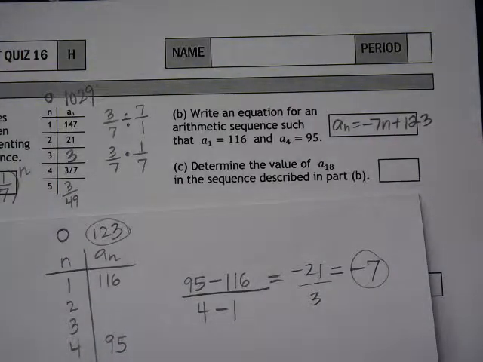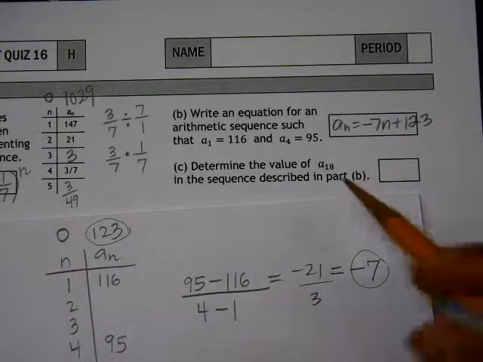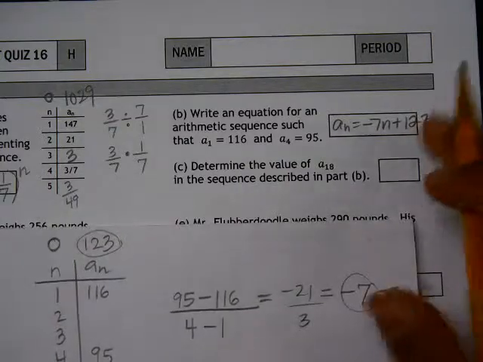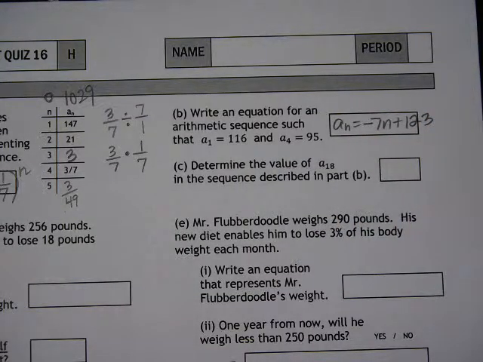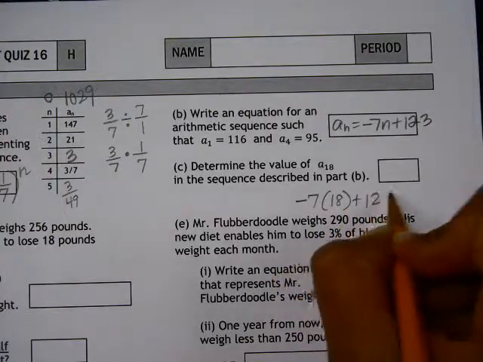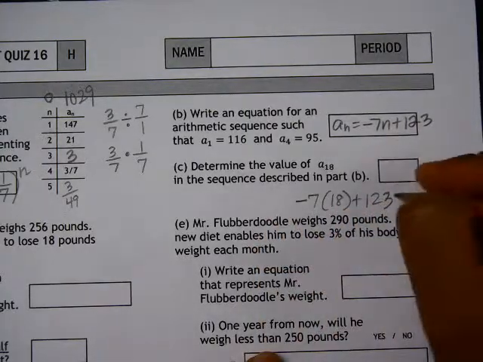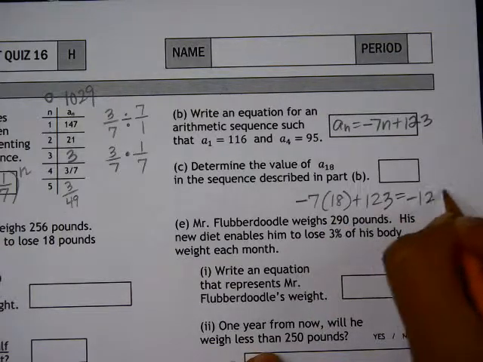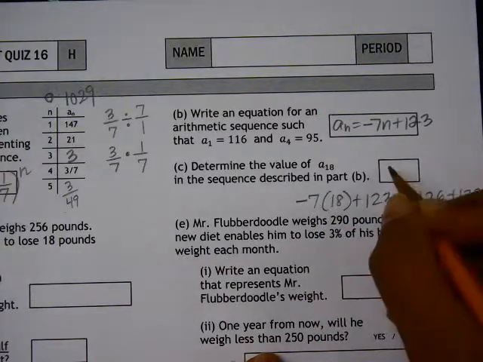In part C, it says determine the value of a sub 18 in the sequence described in part B. I already have an equation, so this is just plugging in n equals 18. Okay, and this would give me negative 126 plus 123, which is negative 3.